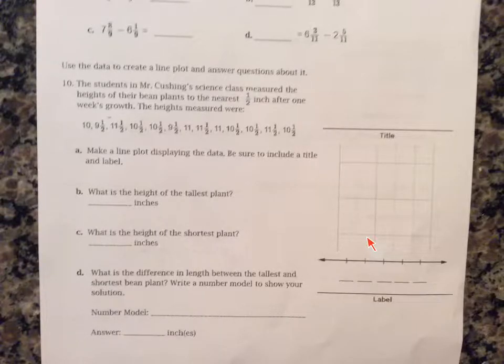We're going to first start off by reading the information above. It says, use the data to create a line plot and answer questions about it. The students in Mr. Cushing's science class measured the heights of their bean plants to the nearest half inch after 1 week's growth. I'm stopping at the end of my period and I'm thinking to myself, there's a classroom of students here who have planted bean plants, and they're studying them, they're observing them, they're measuring them and how much they've grown to the nearest half inch after just 1 week.